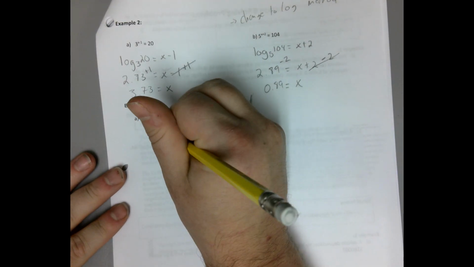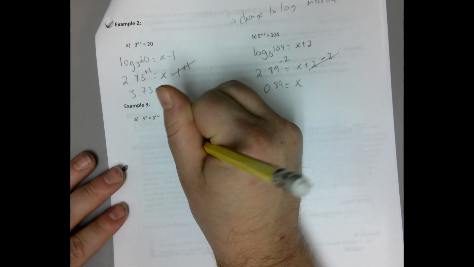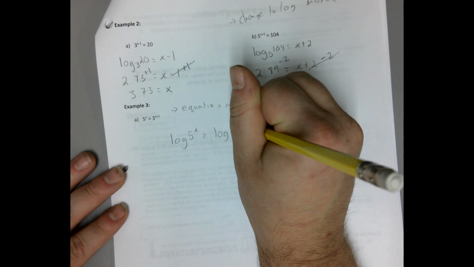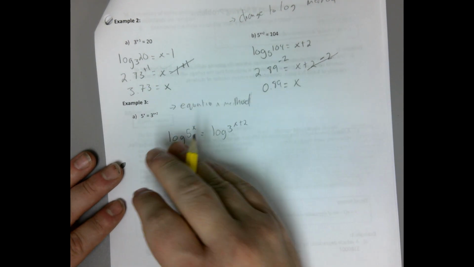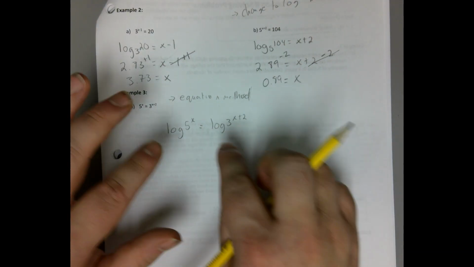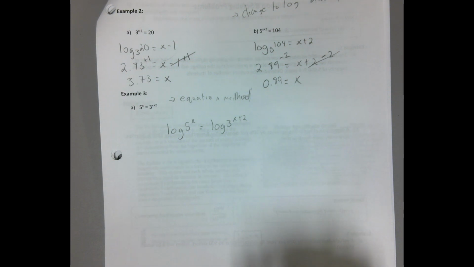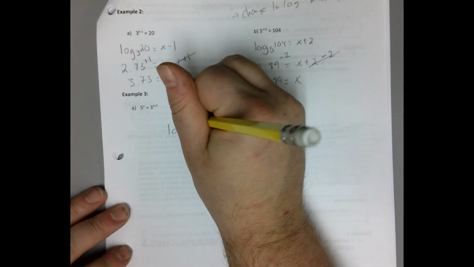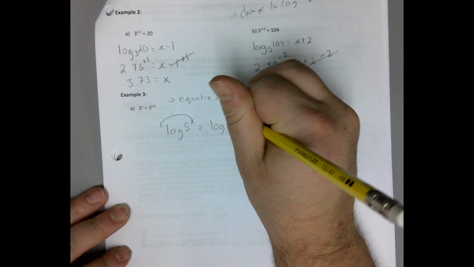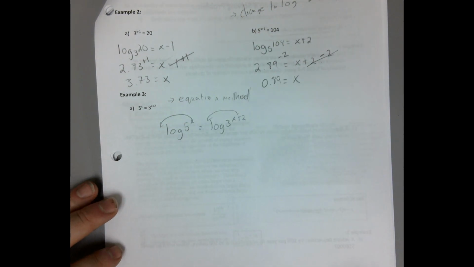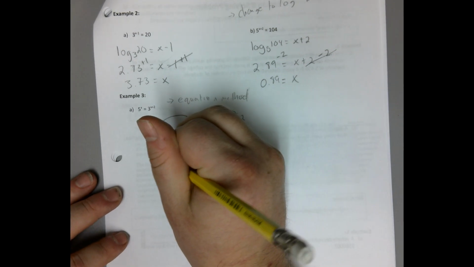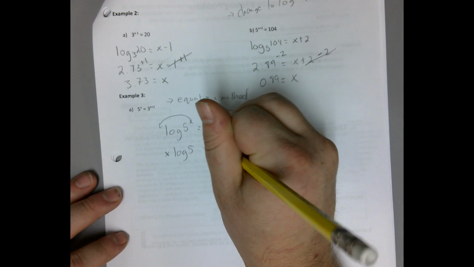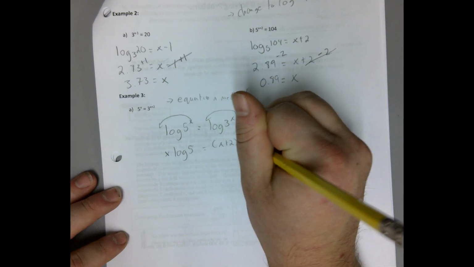So first what we're going to do is we're going to do log of 5 to the power of x is equal to log of 3 to the power of x plus 2. So all we're doing here is we're just doing a log to both sides of the equation, right? So I've logged both sides of the equation. Well, remember what do we do with this to the power? I can take this and bring it over here for both of these. So over here now I'm going to have x times log 5 is equal to bracket x plus 2 times log 3.